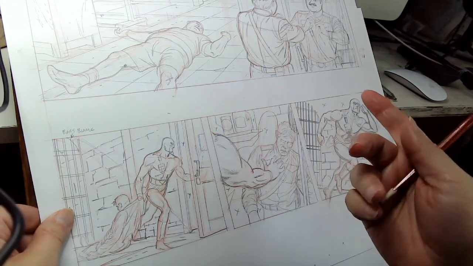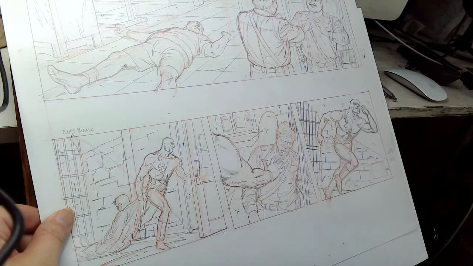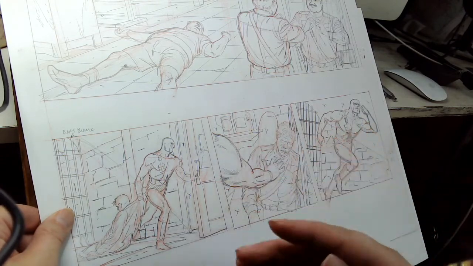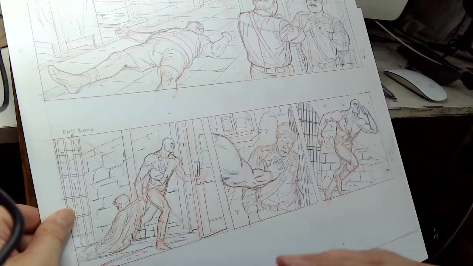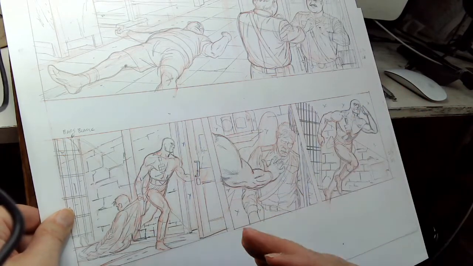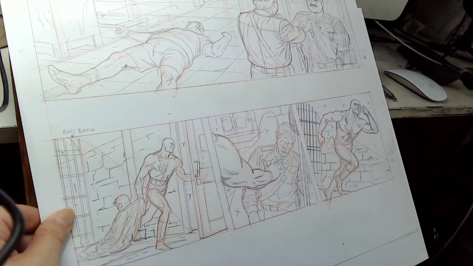The difference is I do the Judge Parker strips all digital, so there are no more pencils. I pencil right in Clip Studio and ink right in Clip Studio. In the past, for almost 10 years, I did the strip traditionally, just like the Phantom.